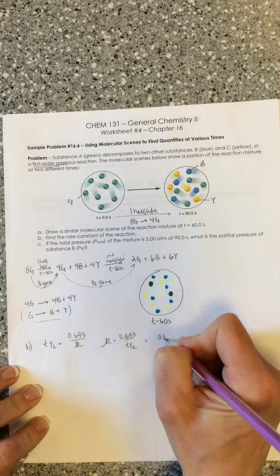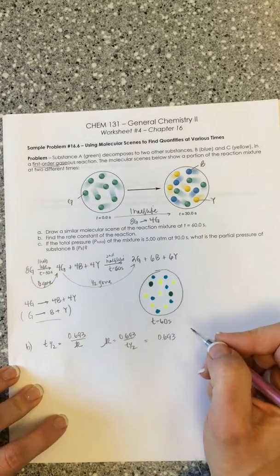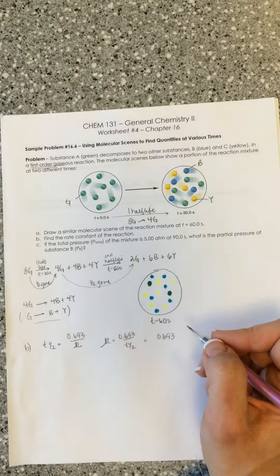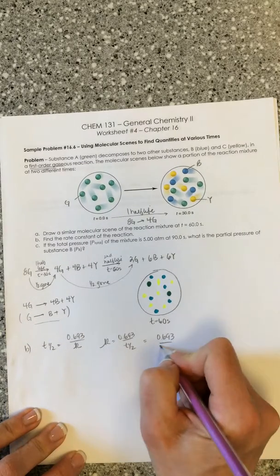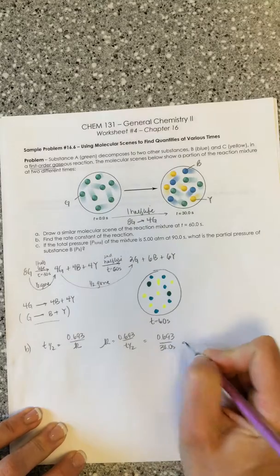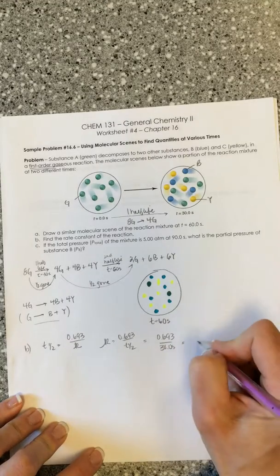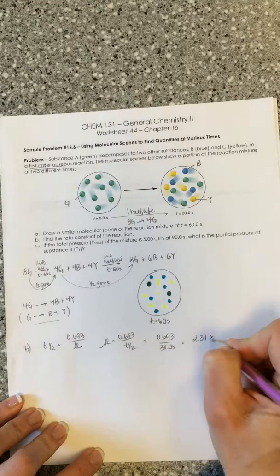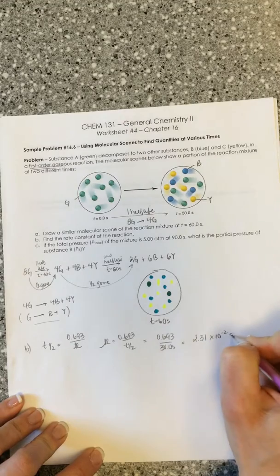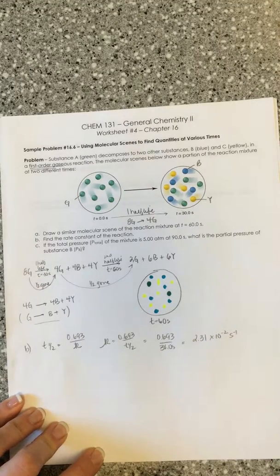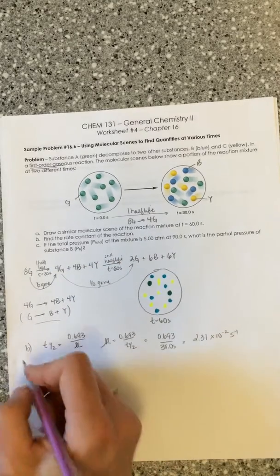We take 0.693 over what we know the half-life to be. We know that the half-life is 30 seconds. And so the rate constant is 2.31 times 10 to the minus 2 per second. Okay, so that's part B.